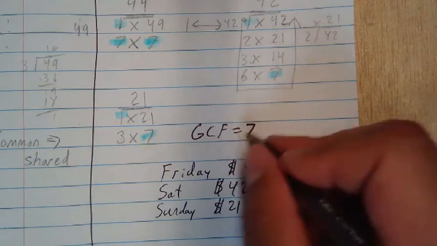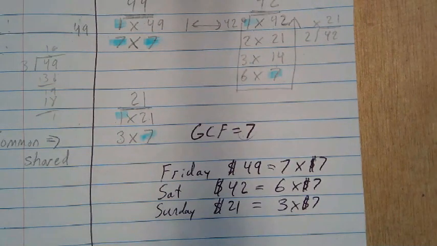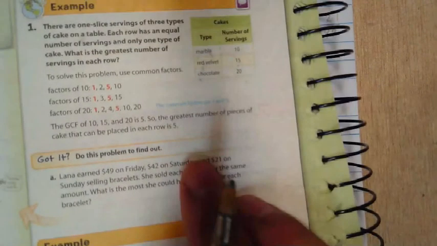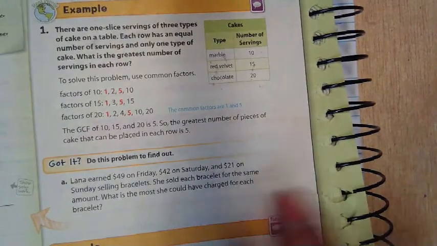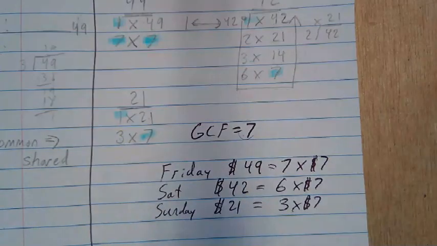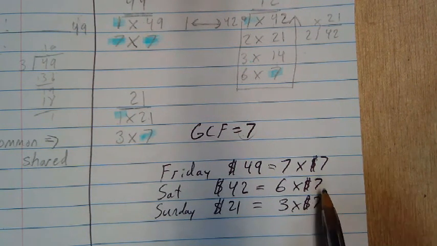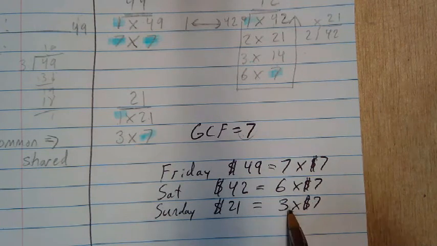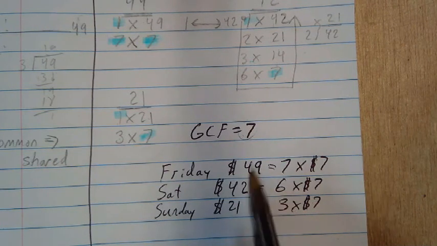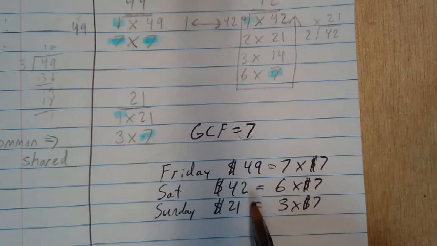This 7 means that's the price of the bracelet, and that was the question actually that was asked. How much did she charge for each bracelet? And you have to see that it works. It leaves nothing left over, right? If I had said each bracelet was $21, it wouldn't have worked out for these. It's the same bracelet. It'll be the same price all 3 days, right?